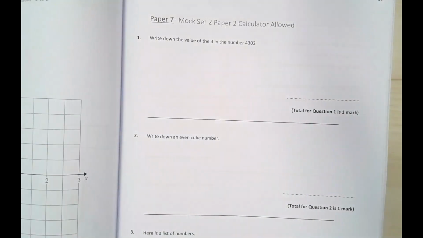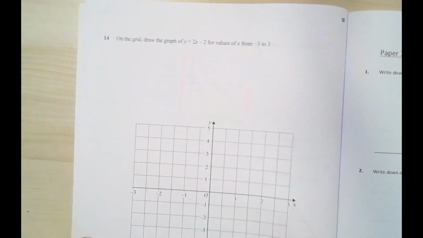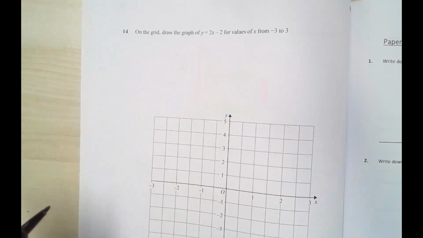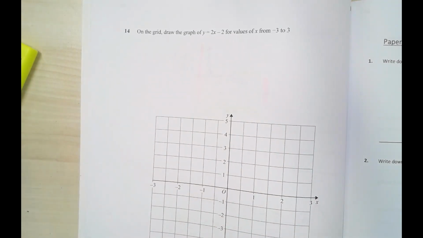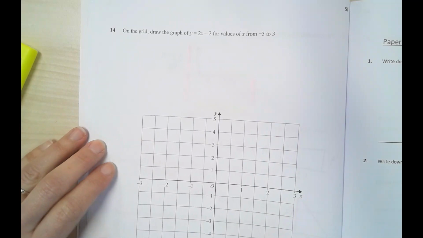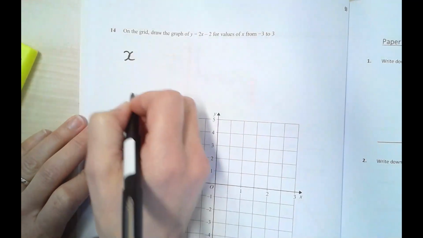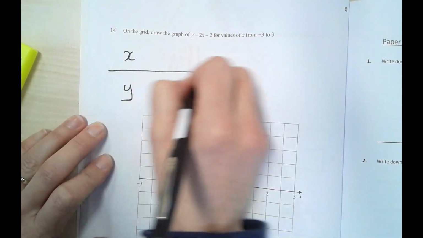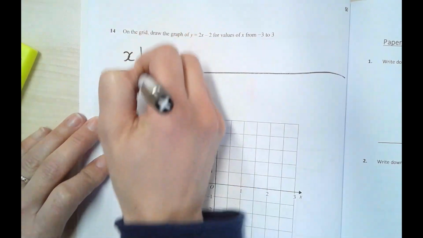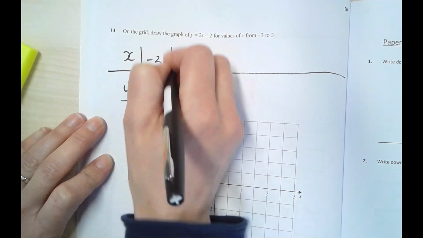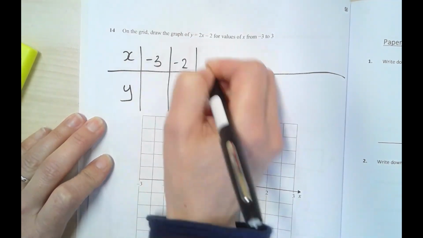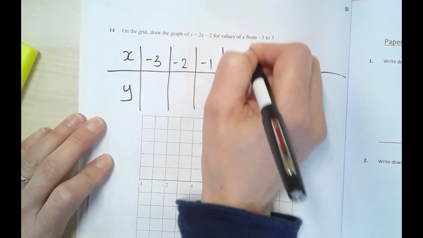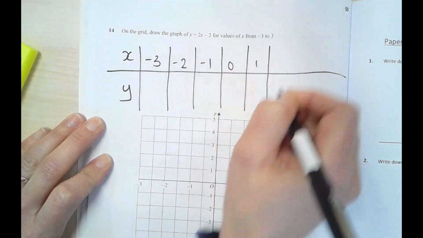Okay, last question, question 14. On the grid, draw the graph of y equals 2x subtract 2 for values of x from -3 to 3. So first thing I'm going to do is I'm going to draw myself a table of values, and I'm going to go from -3 all the way up to 3.